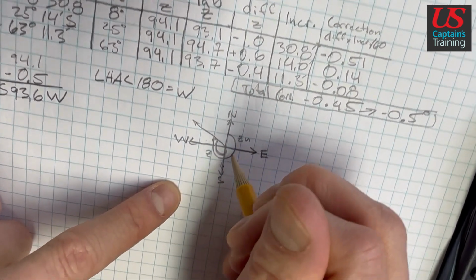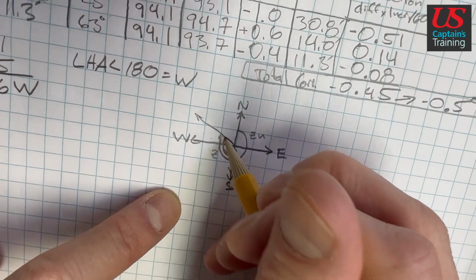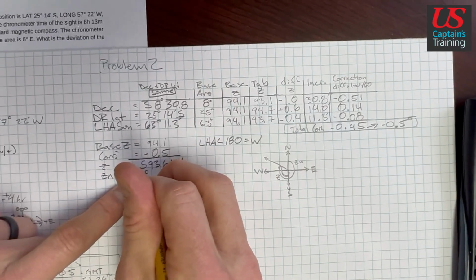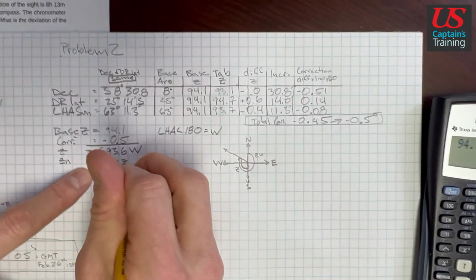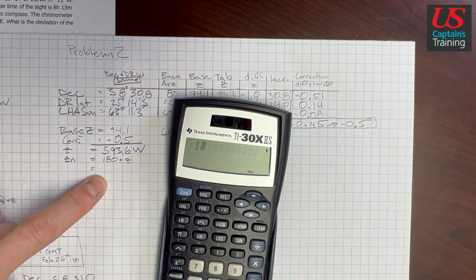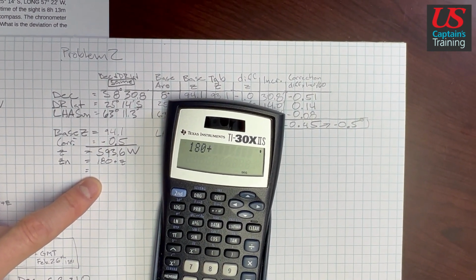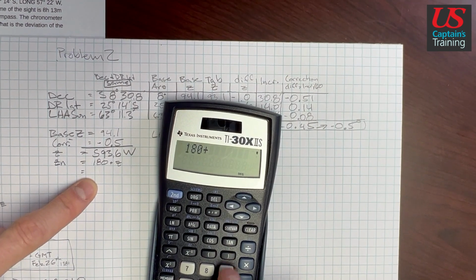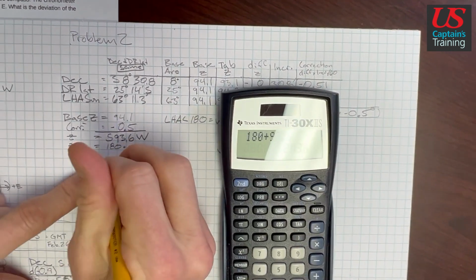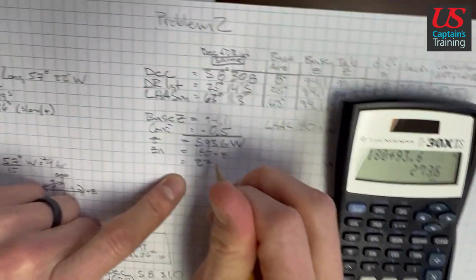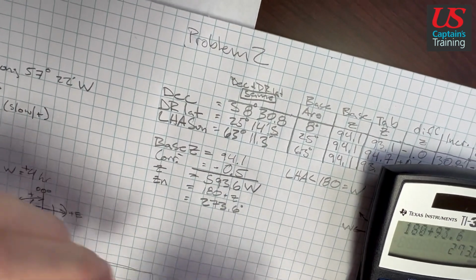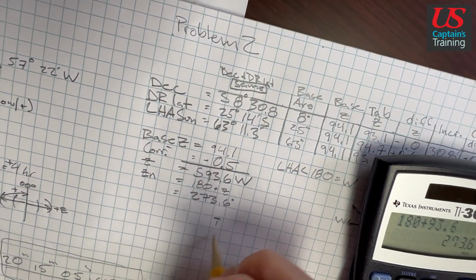So it's going to be 180 plus Z. So we can say ZN equals 180 plus Z, which is equal to 180 plus 93.6 equals 273.6 degrees.